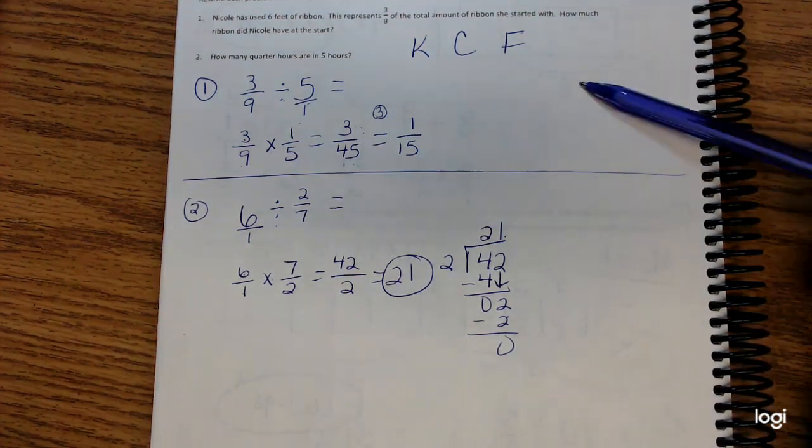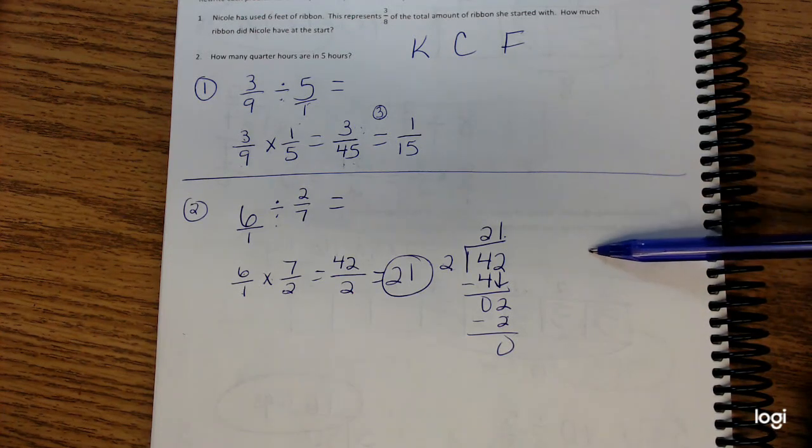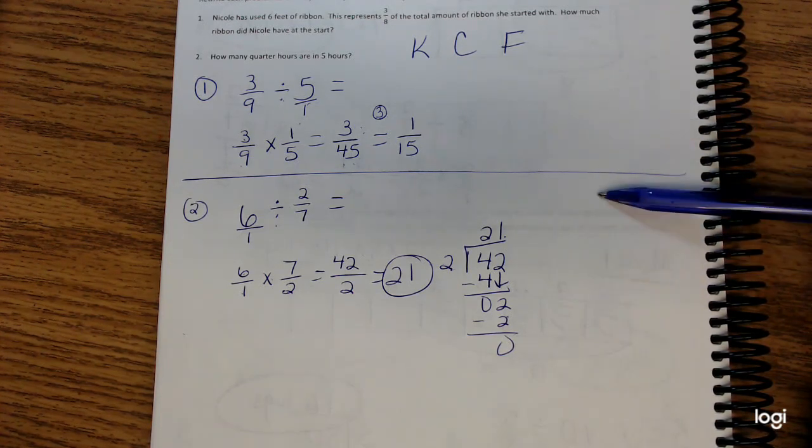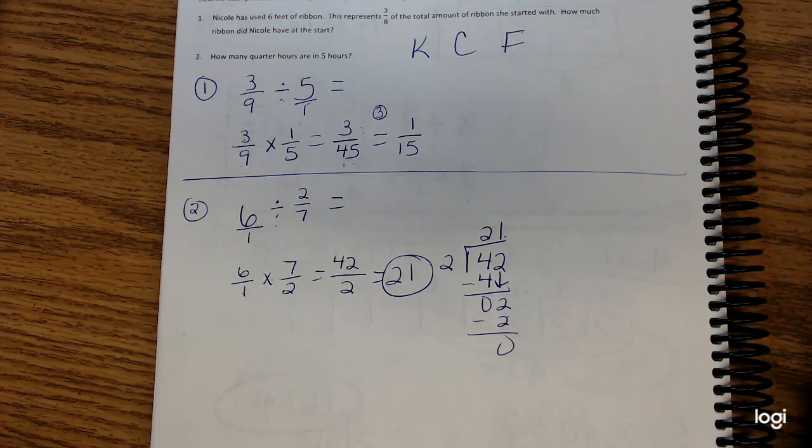Please make sure that you are writing these problems in your math book. Students that are coming to school, I'm going to ask you to show this to me when you're at school. And students that are at home, I'm going to message your parents and ask them if they could send me a picture or let me know that you did those.